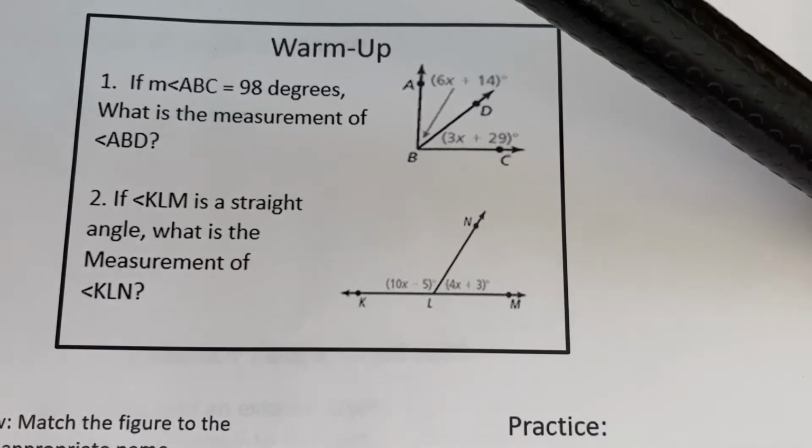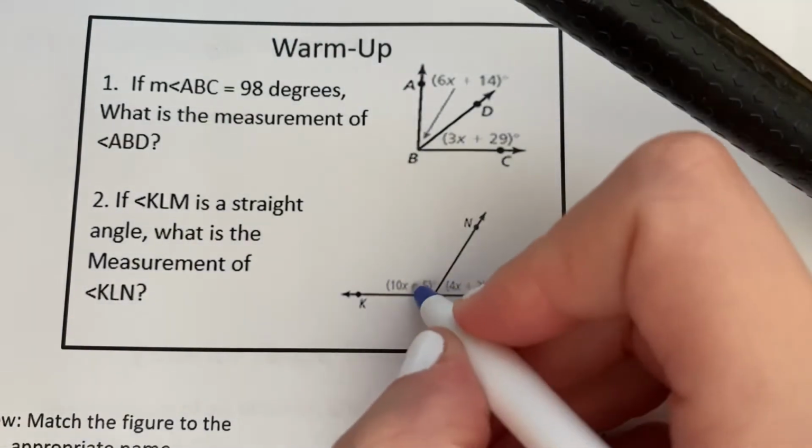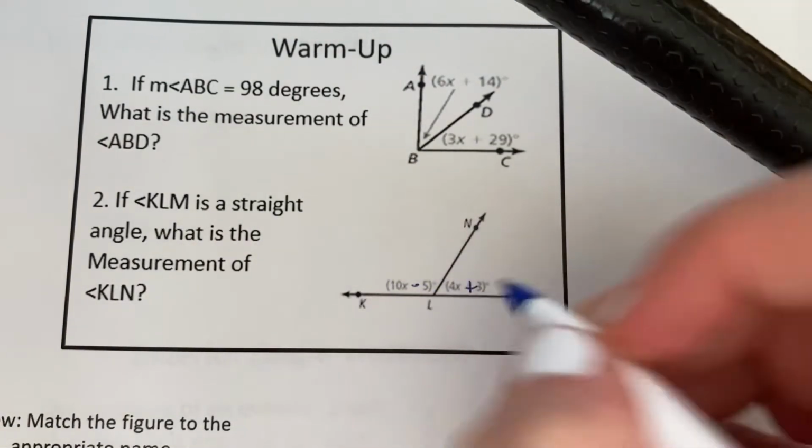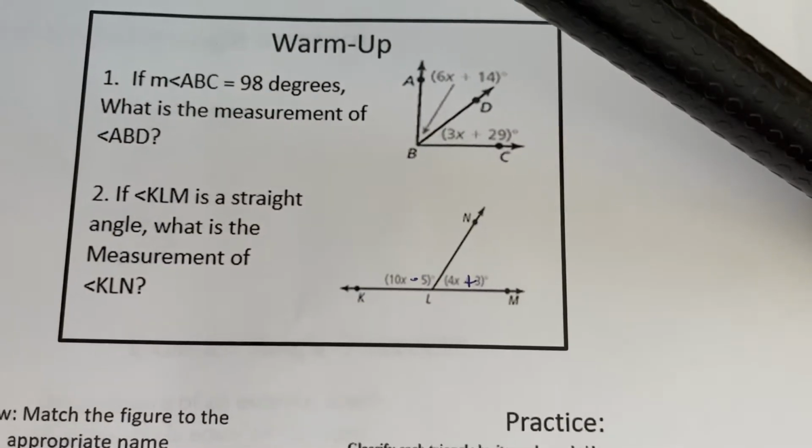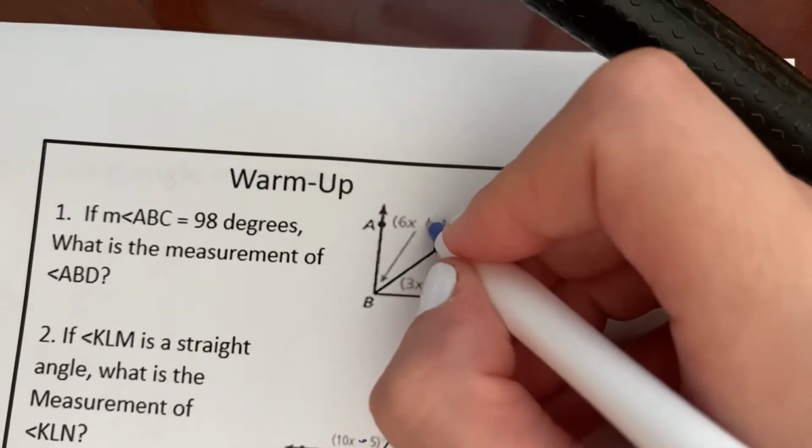All right, so this should be review. Go ahead and pause the video and try these two problems. Make this one a subtraction and this one addition if it doesn't show up on your paper. All right, and then go ahead and try it yourself.